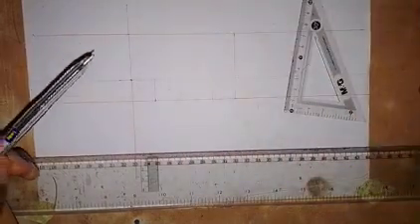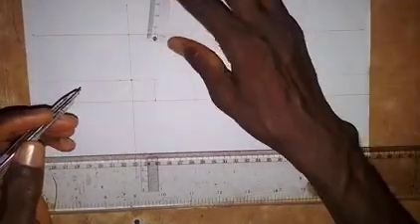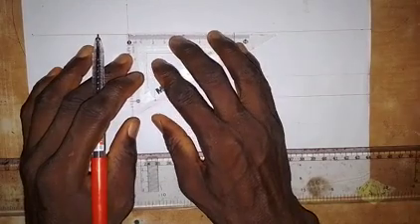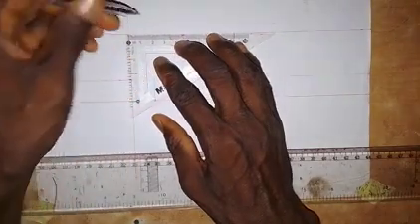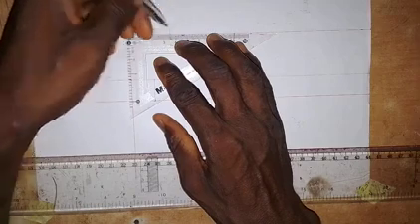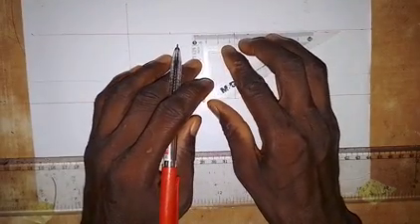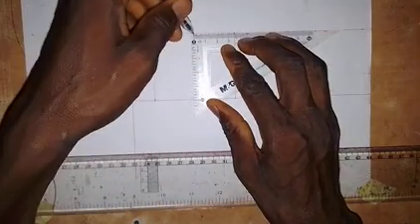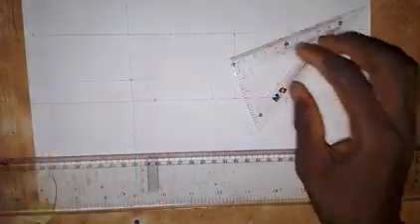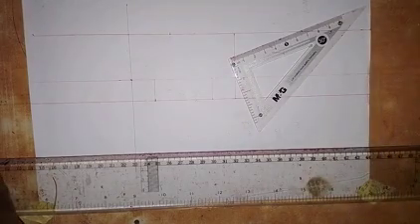What we are to do in this case is take a measurement of 35 millimeters from that end, and from this end I will also take 35 millimeters. So the balance in the middle here is 20.